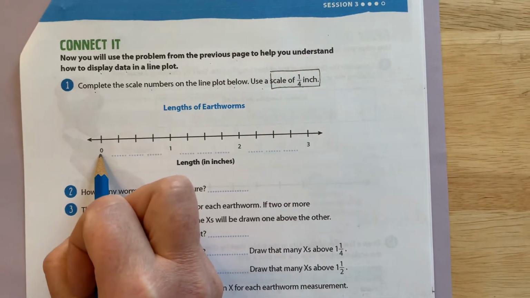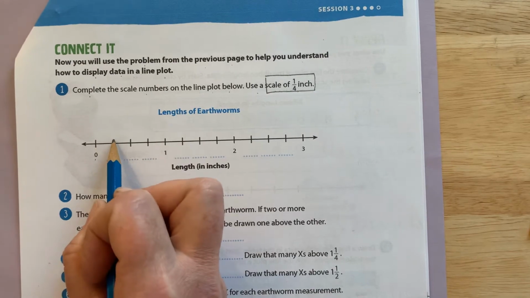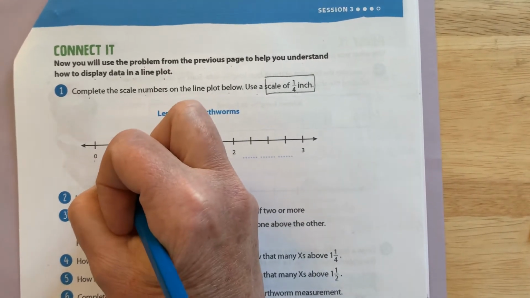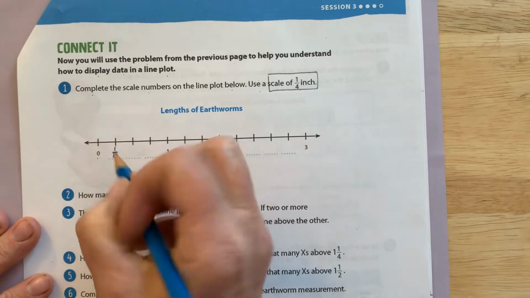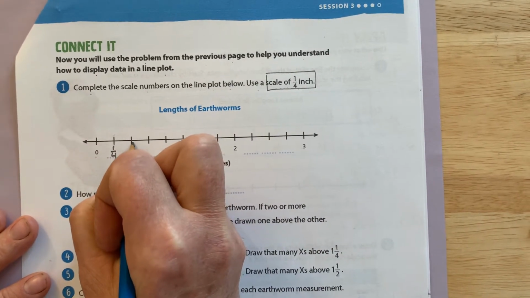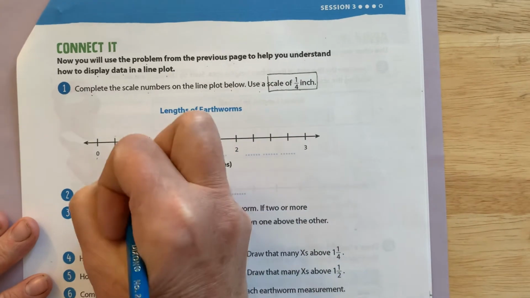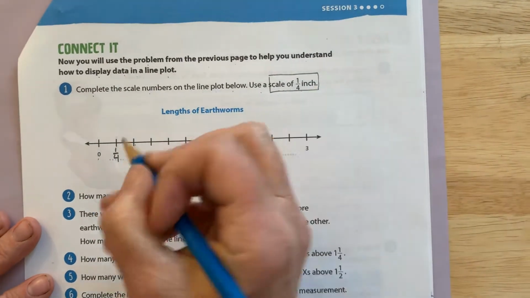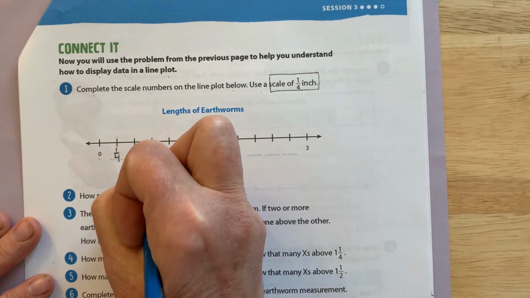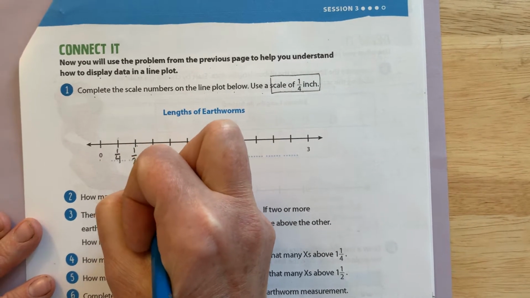They've started at 0. So what will be my first increment? What will be my first line? It should be 1/4. And then what's my next one? It could be 2/4, but remember we use the equivalent fraction of 1/2. 1/4, 1/2. This one's going to be 3/4.